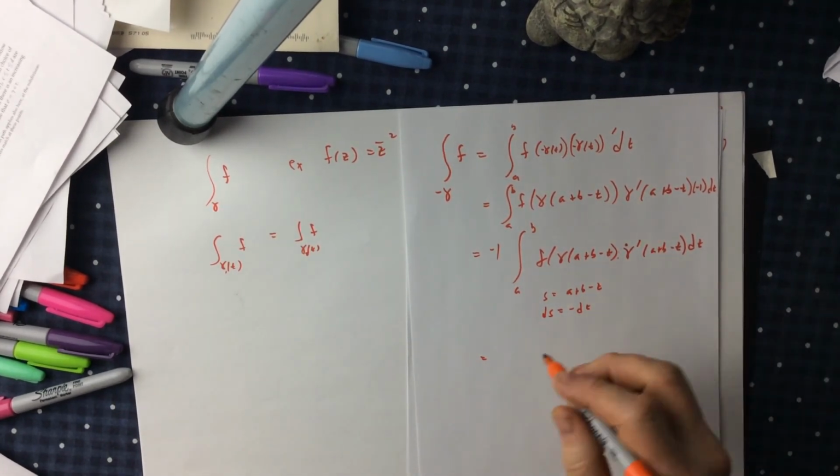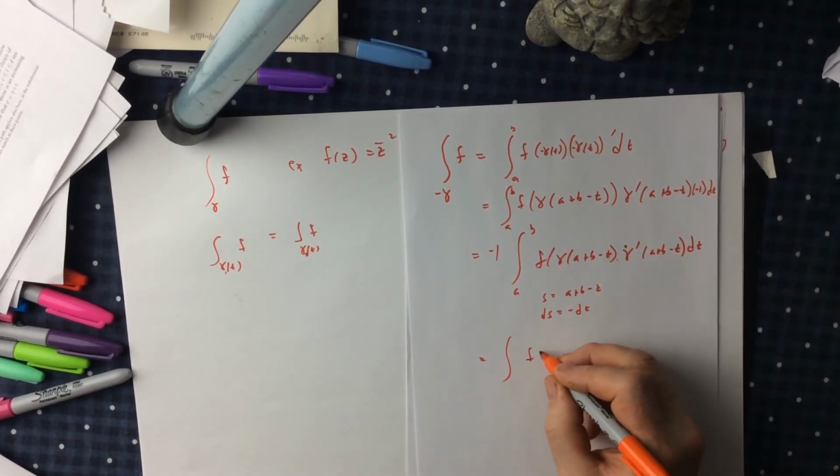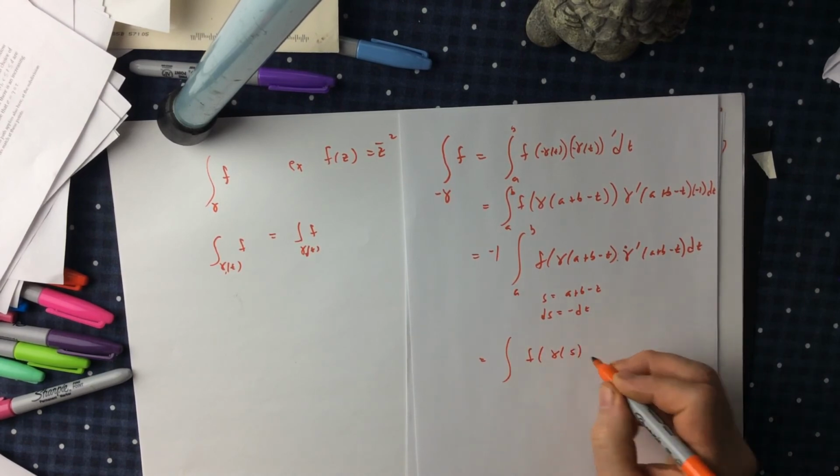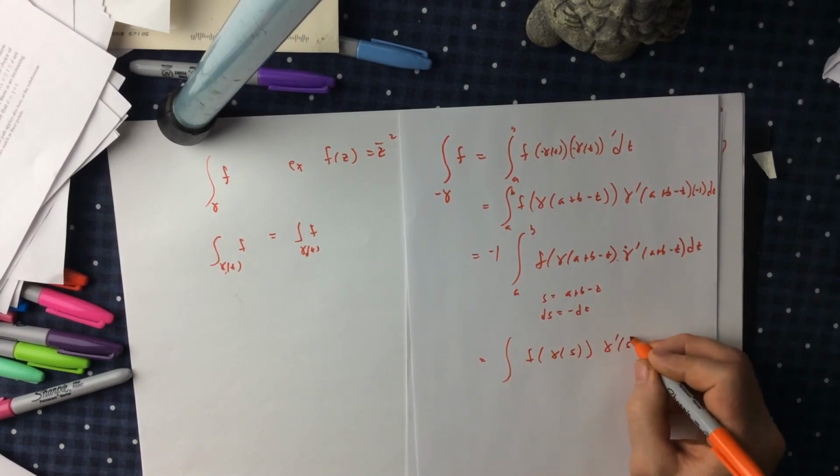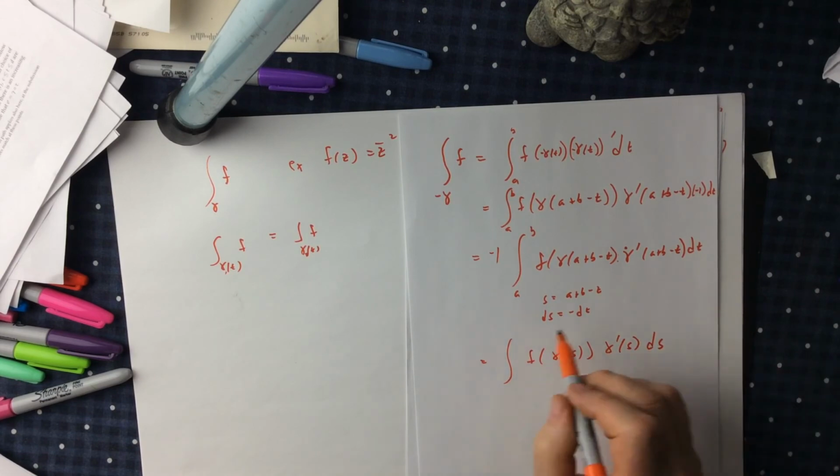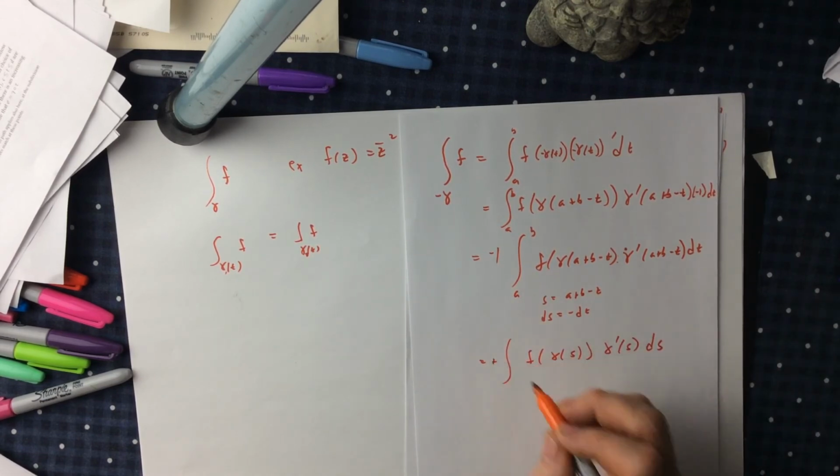Well, first off, when we change the variable, this is going to be f of gamma of s, gamma prime of s, ds, and the minus cancels, so that'll be a plus.